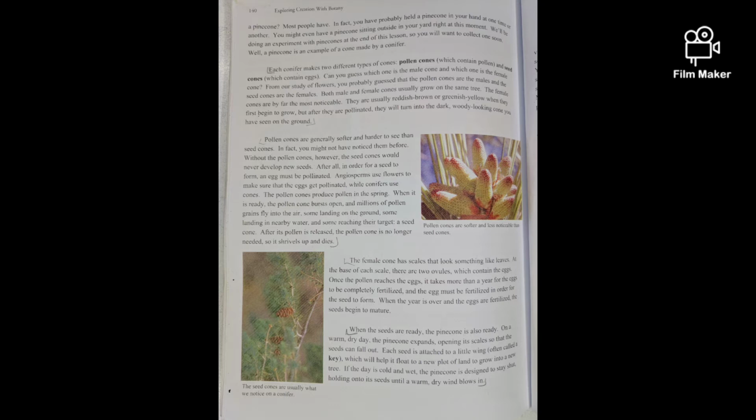Before going to the third paragraph, pause the video, read the paragraph. It's a very easy paragraph, and I will explain it.